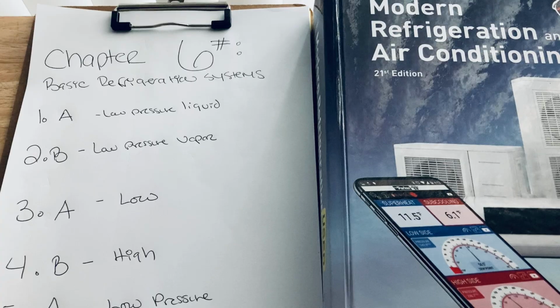The second thing it does is compress the refrigerant, which causes high pressure and high temperature. The refrigerant vapor leaves the discharge line and enters the condenser as high temp, high pressure vapor.